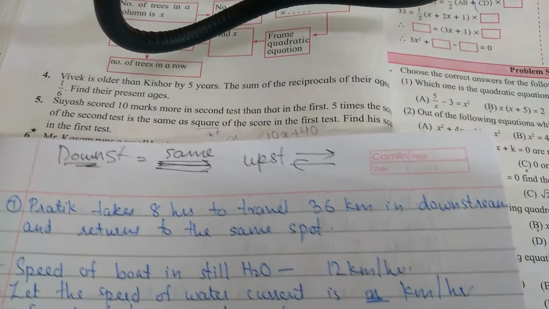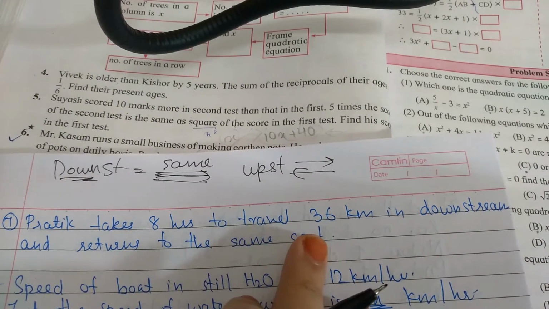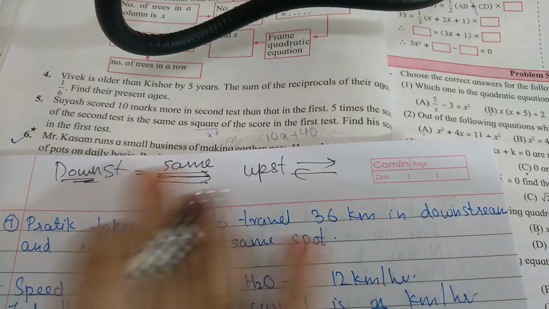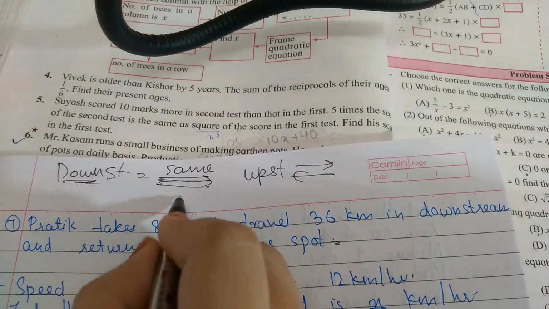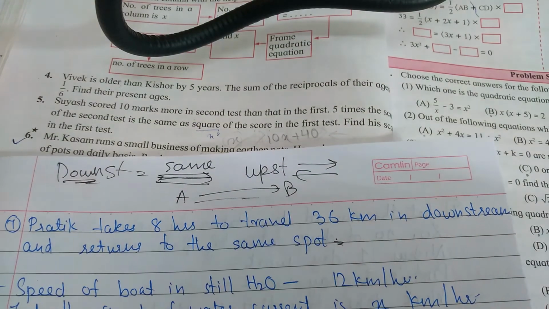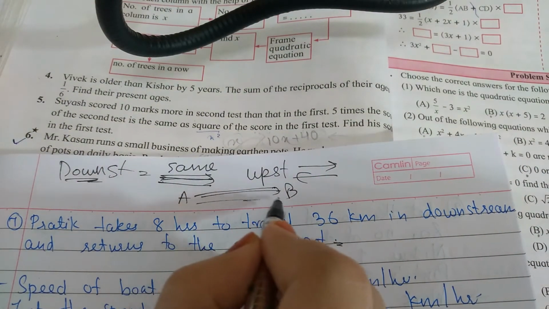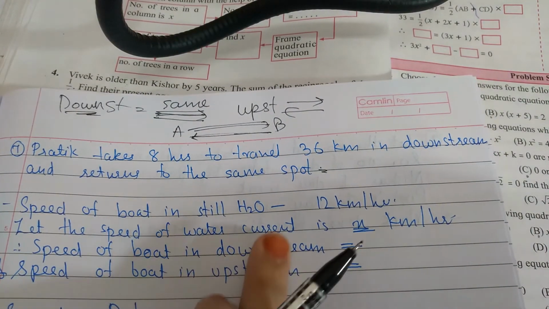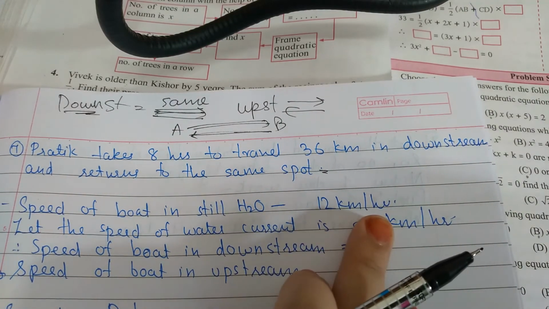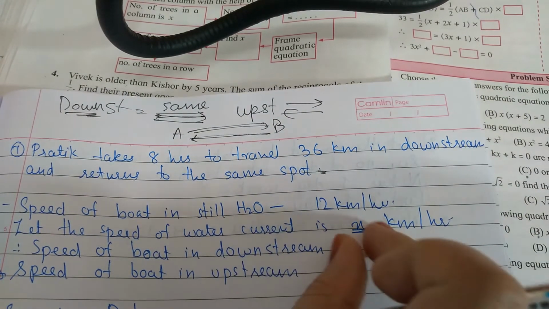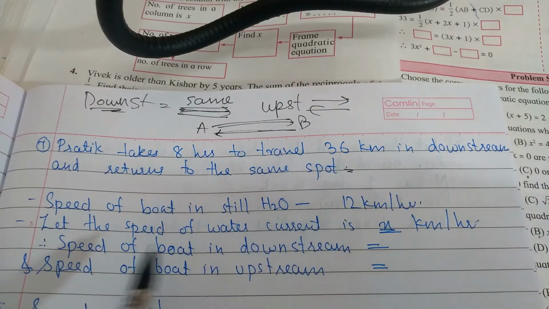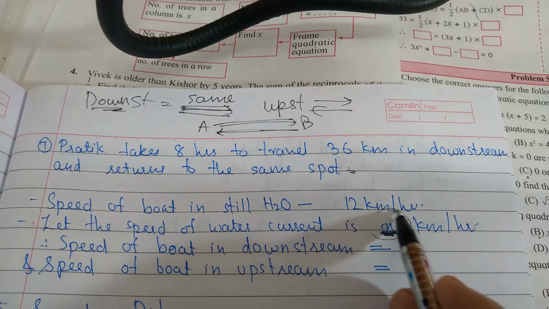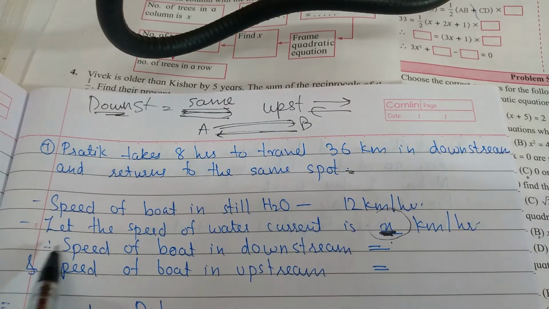So here we assume that Pratik takes 8 hours to travel 36 km, that means the total distance is 36 km downstream in the same direction, and returns to the same spot. That means A to B, same spot. First he travels from A to B, then again he returns to the same spot, that is B to A. The speed of the boat in still water is 12 kilometers per hour, as given in the question, and let the speed of the water current be x kilometers per hour.